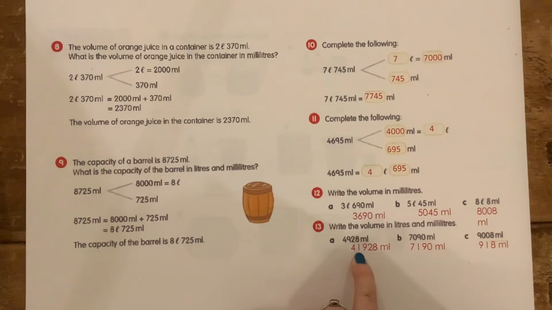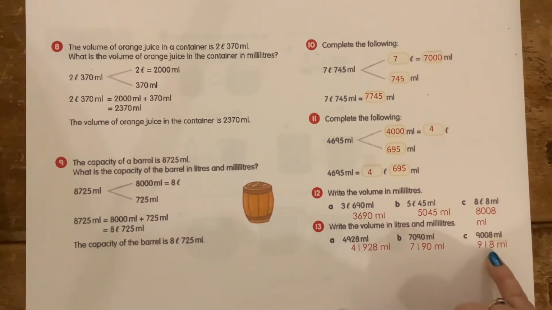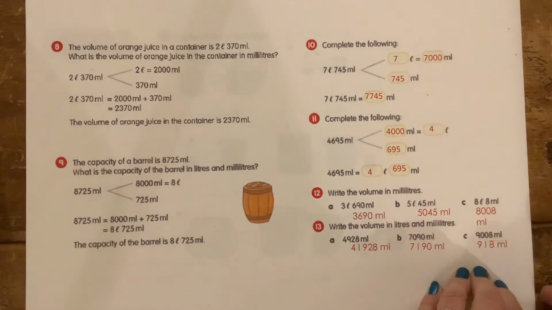I would say these look like ones. They are L's for litre. So that reads 4 litres, 928 millilitres, 7 litres, 90 millilitres, and 9 litres, 8 millilitres, not 918 millilitres. I do apologise for that, but just to clarify that.